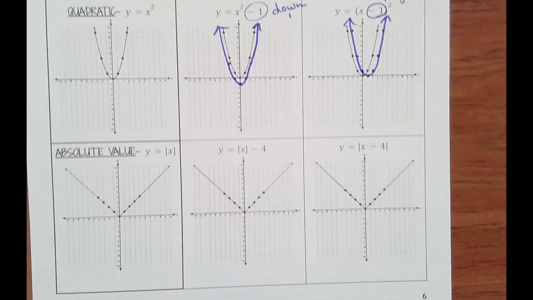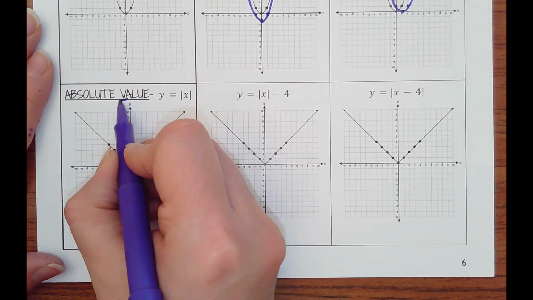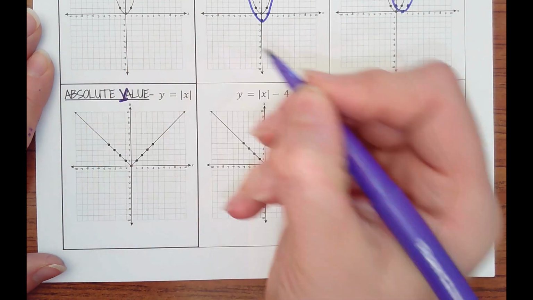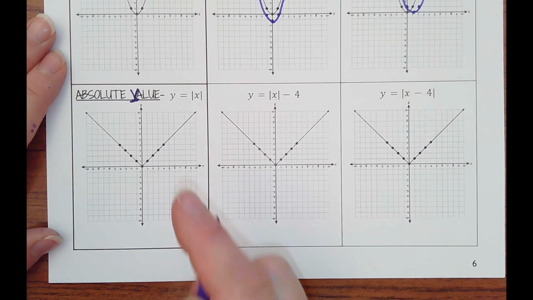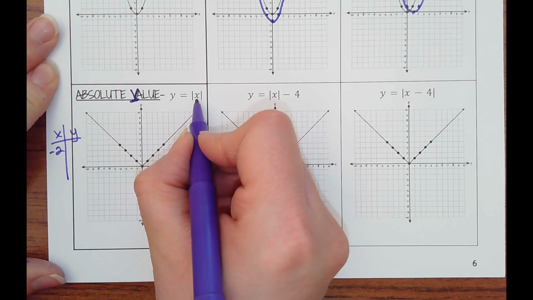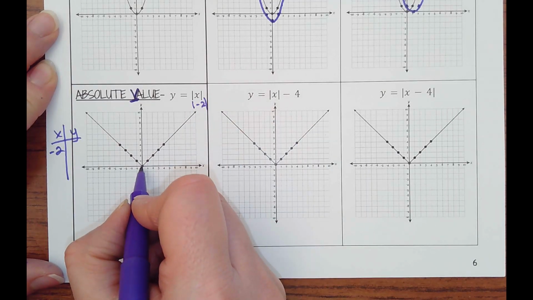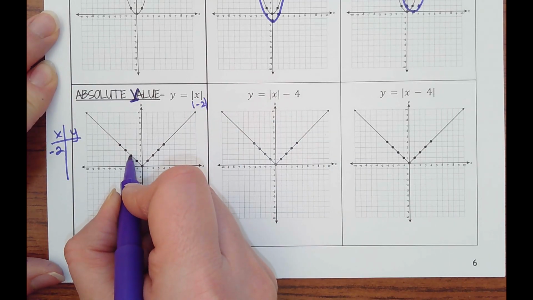Okay, the next graph is an absolute value graph. It's kind of funny that an absolute value graph makes literally a V shape, because if I were to plug in -2 for x, that means I would take the absolute value of that, which would become positive 2. So at -2, there's a point at positive 2.